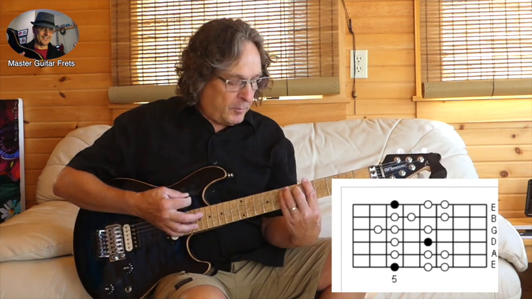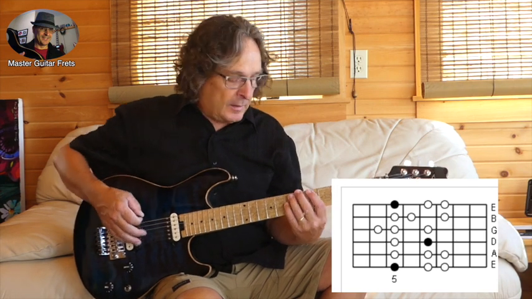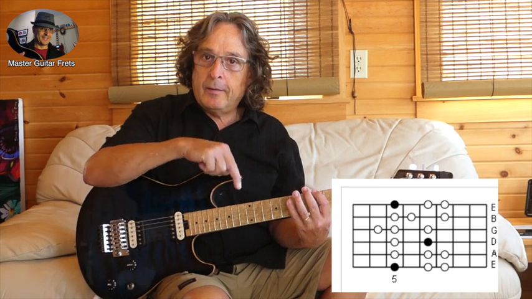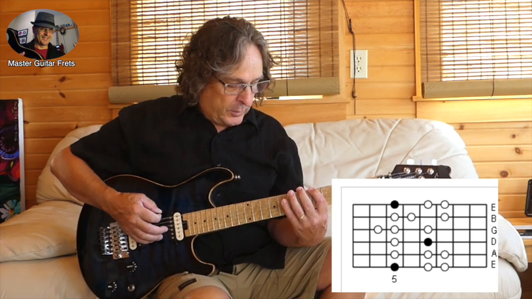So here we have now that Aeolian scale. I'm going to play it so you can see it. And you can check it out on that sheet I made available for you.